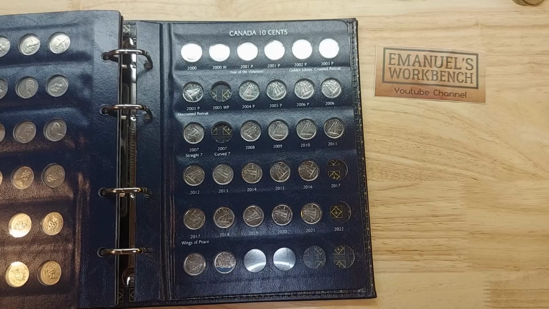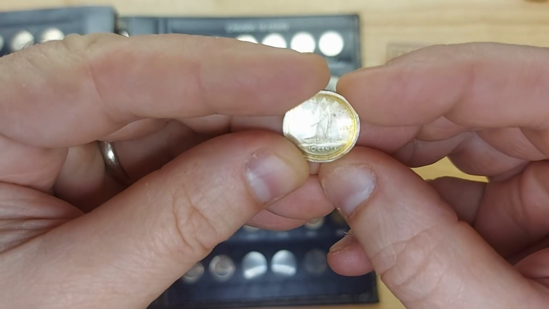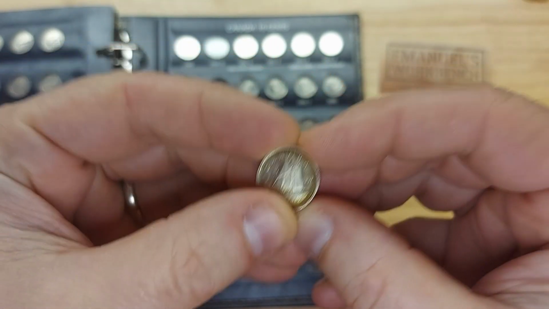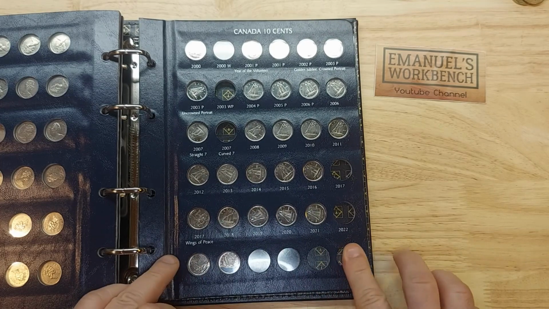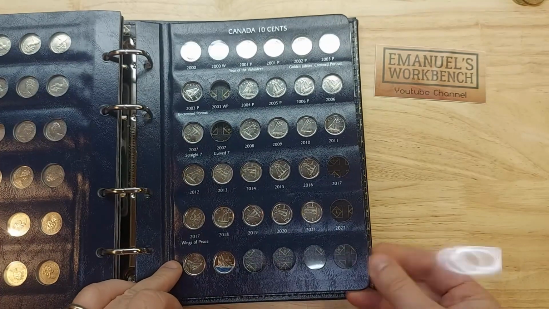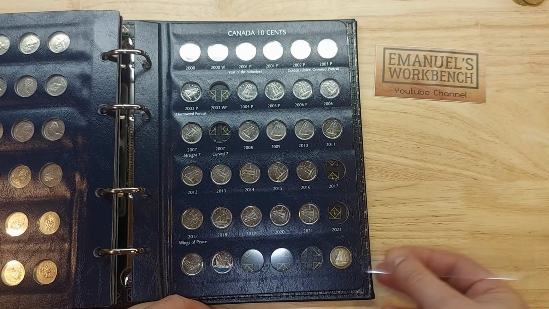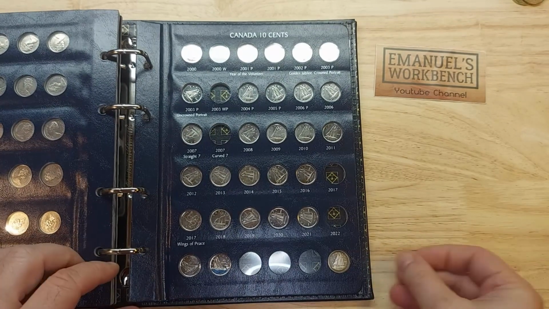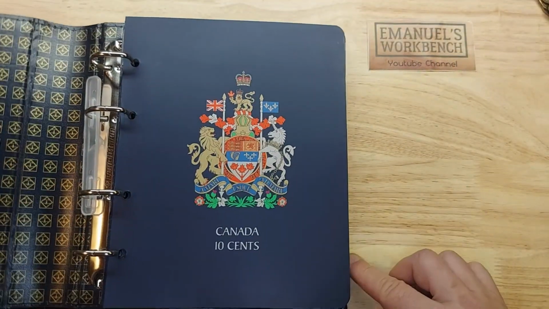Awesome. And another coin that I had found in one of my hunts is this silver proof from 1997. There is no spot in the book for this because this is for circulation coins and not for proofs. So I will put it in one of these rows down here. This is an awesome find. I will label it later with my silver pen. Cool. The book is looking good. Let's go on to the next book.